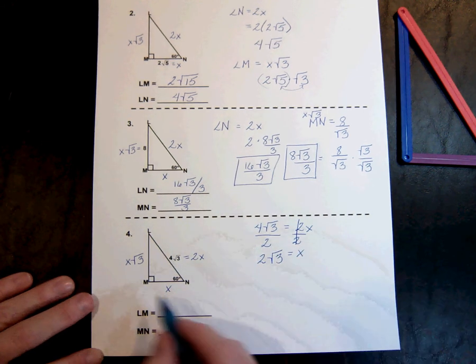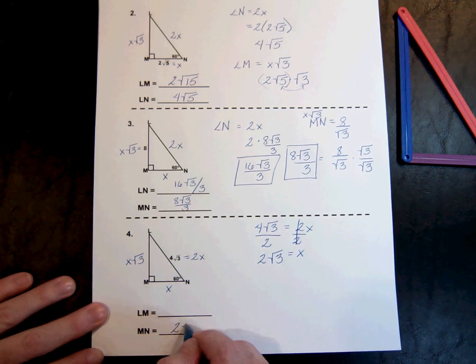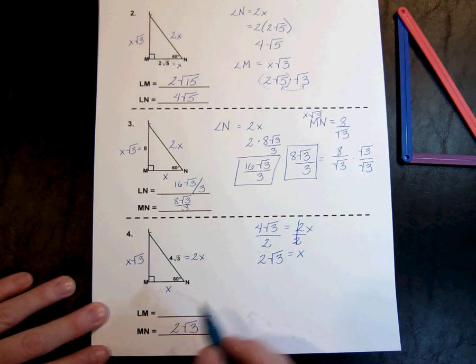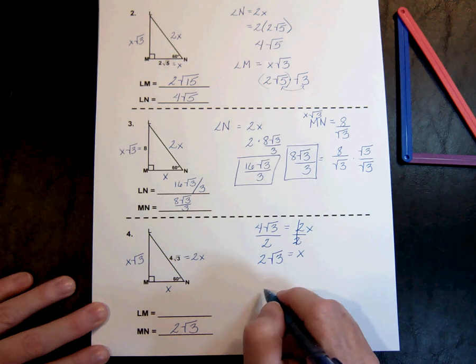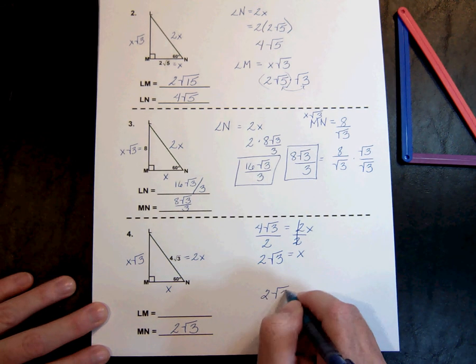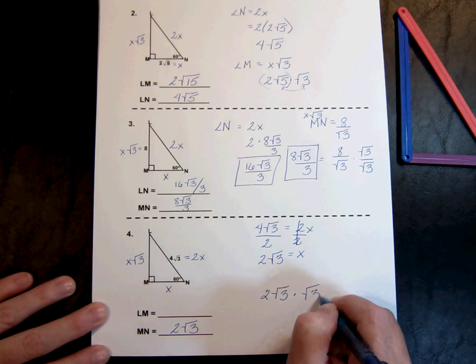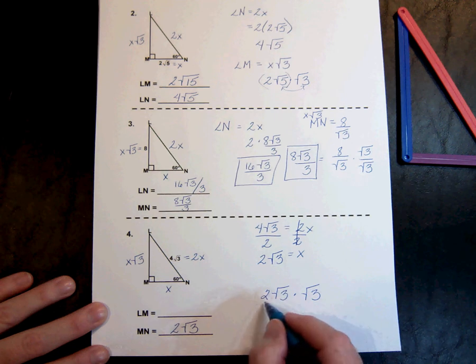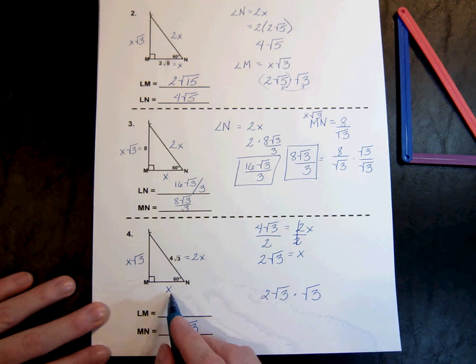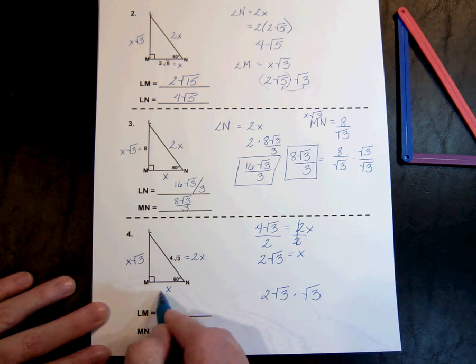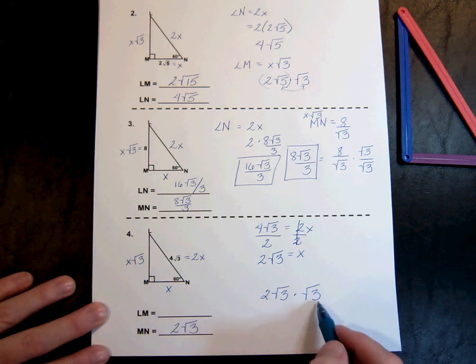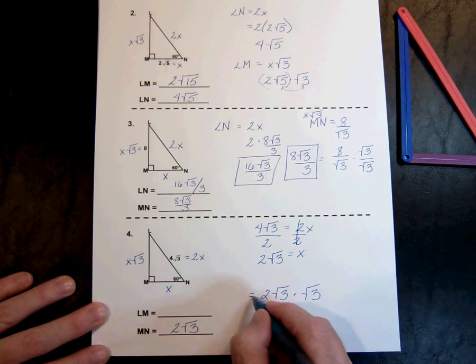So if Mn is 2 square roots of 3, you've got 2 square roots of 3 times square root of 3, because we're just substituting this in for x, if that is my x, and then all we got to do is take this x and multiply it by square root of 3 to get my Ln.